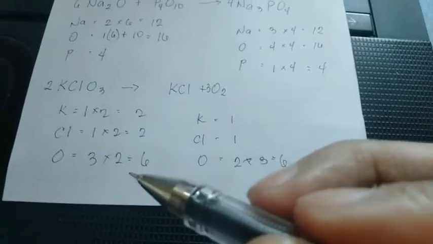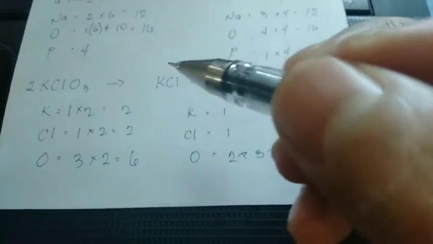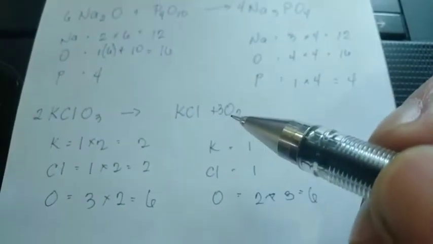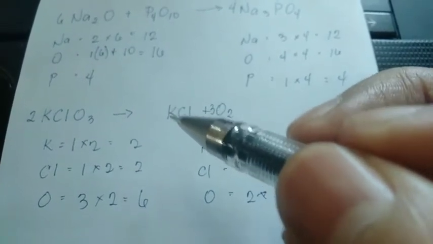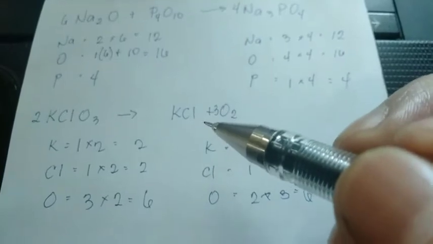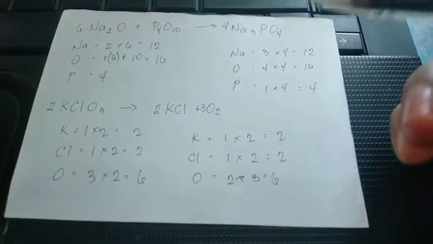Balance na si oxygen natin. So, si potassium na lang at si chlorine. And, since nakahiwalay si potassium and chlorine kay oxygen, hindi maapektuhan si oxygen pag nilagyan natin ng whole number sa tabi ng potassium and chlorine. So, let us add 2 since parehas naman silang 1. Or multiply it by 2. So, that will become 1 times 2, 1 times 2 is equals to 2. And there we have it. We have another balanced equation.